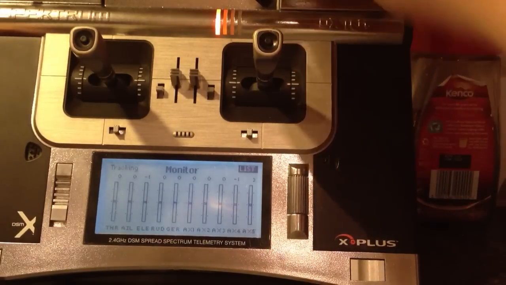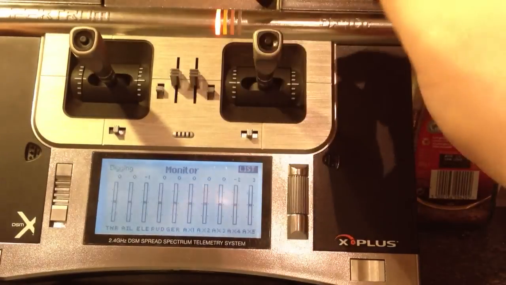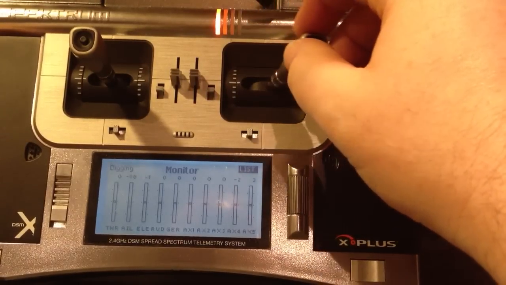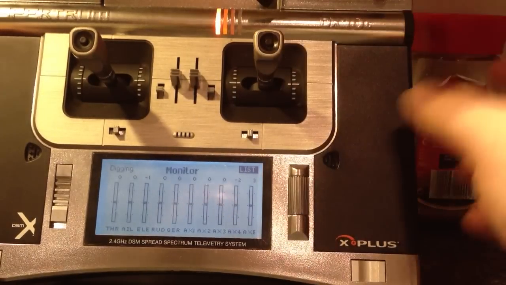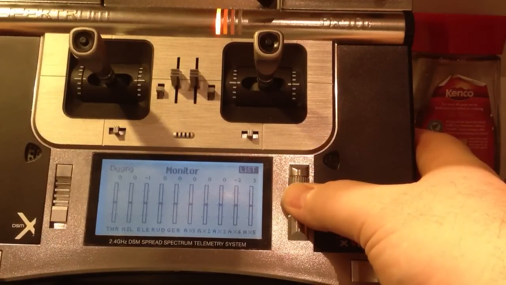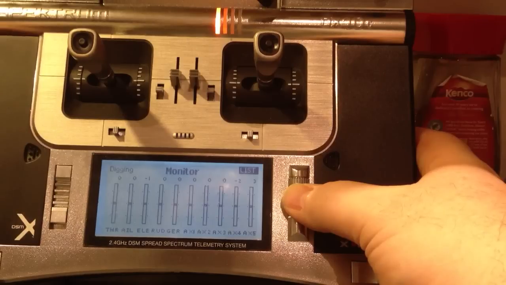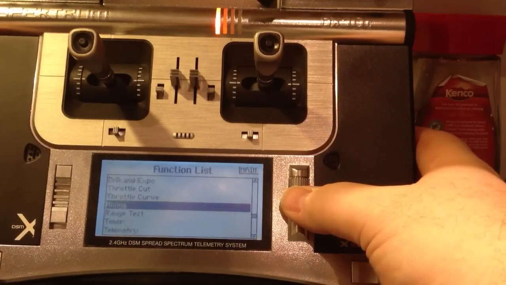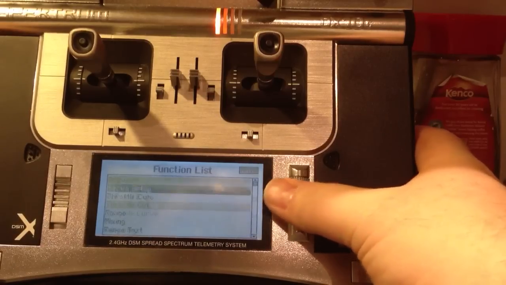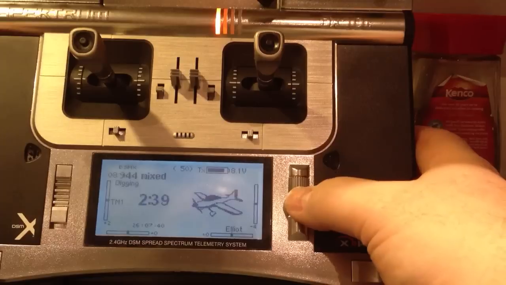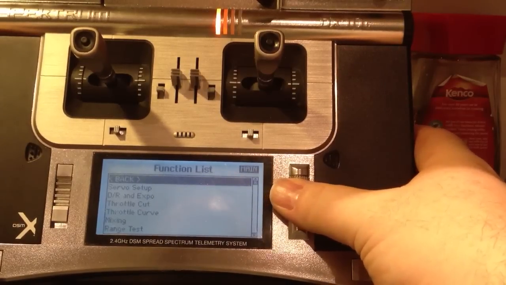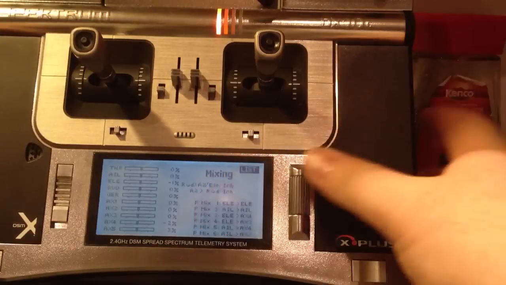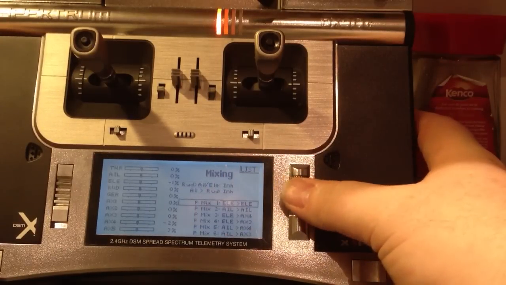Okay, and then if I want to turn that off, flick switch F, and again, now this controls the elevator and aileron as it normally would. Okay, so the next bit is how we actually get the radio to do them functions. I think the easiest way, rather than explain, is, the first thing is go to the mixing menu, scroll down, and we're looking for P-Mix 1.